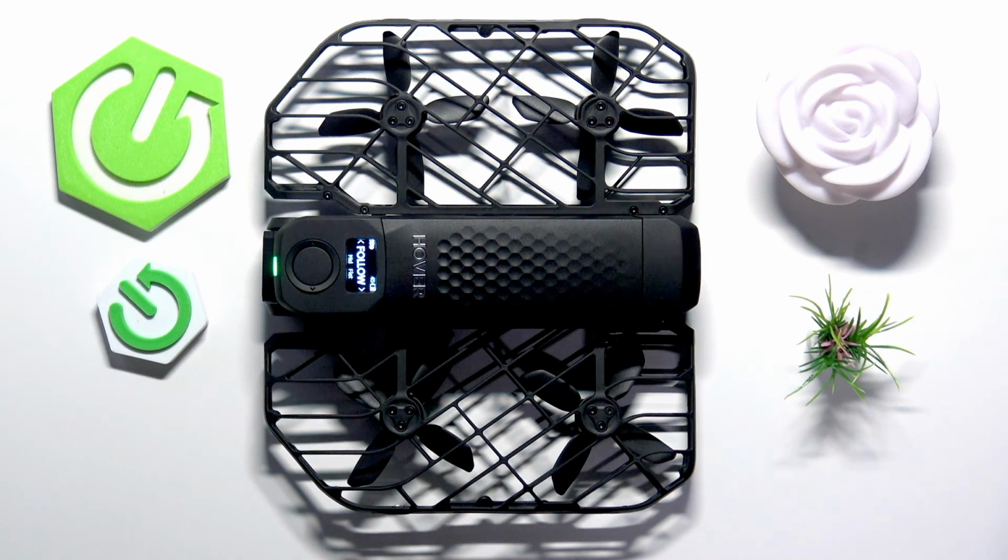This is HOVERAir X1 Pro, and in today's video I'll show how you can remove or add the watermark to your recordings on this drone.